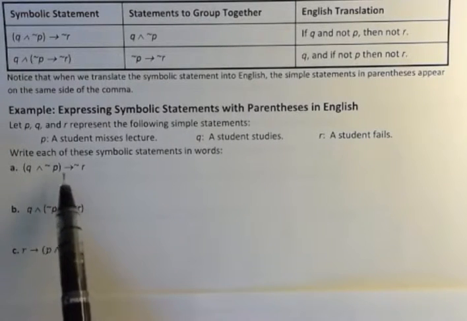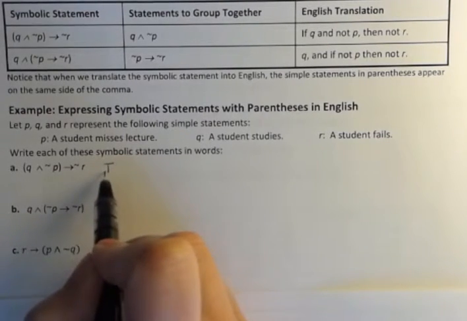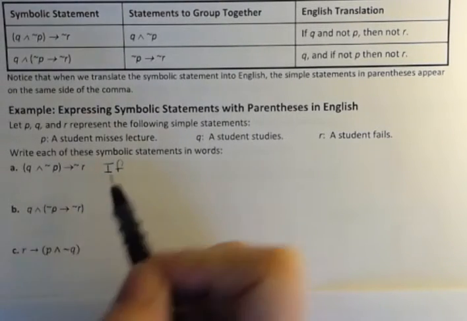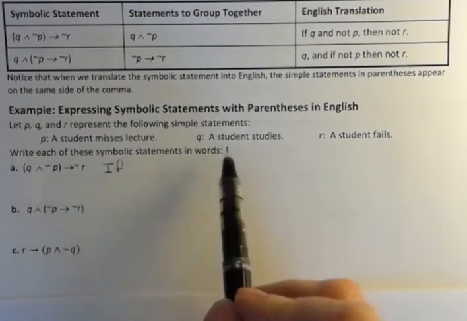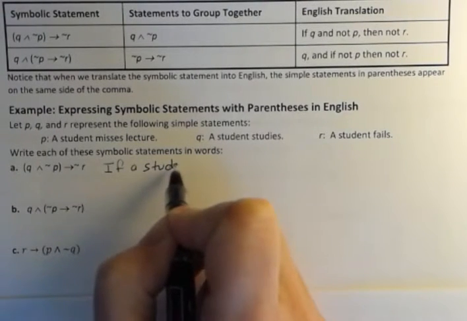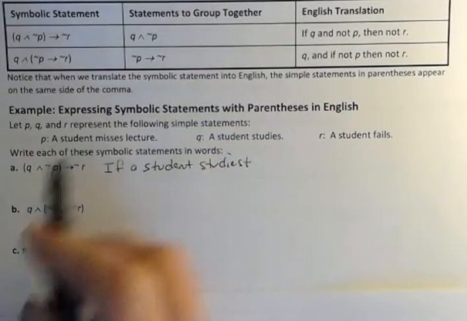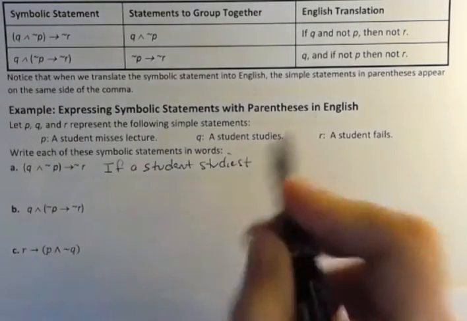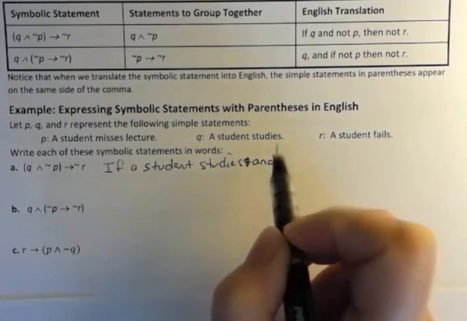Well, this is an if-then, so we want to say if, for sure, because this is an if-then. If the student studies, because Q is a student studies, this is the conjunction and, and what's this mean?